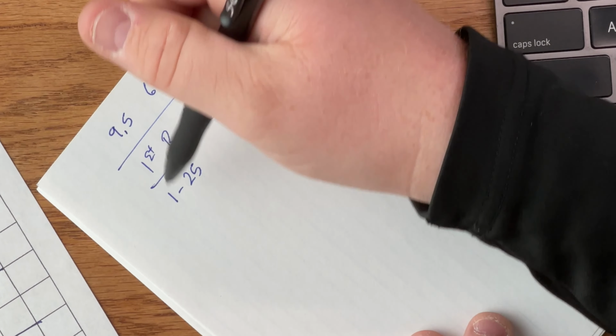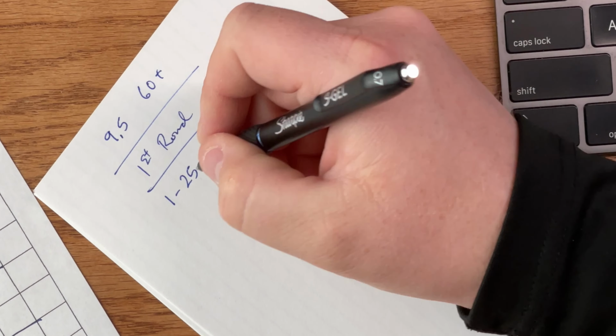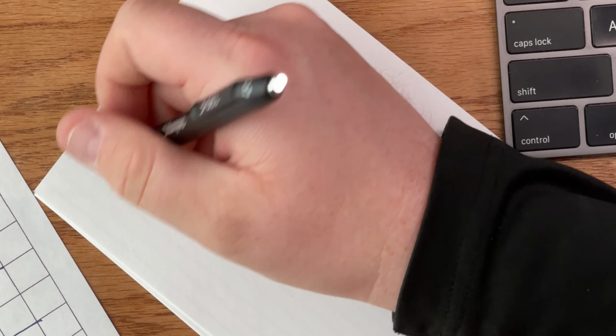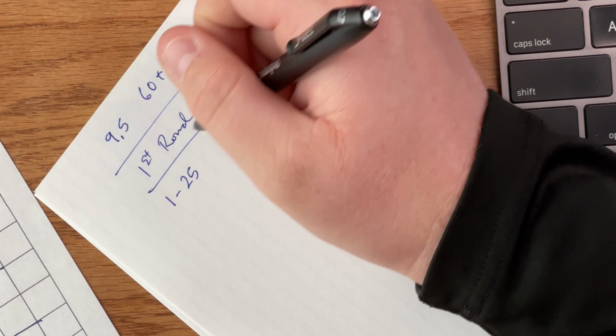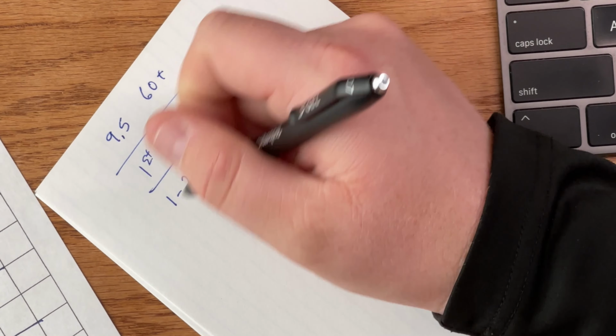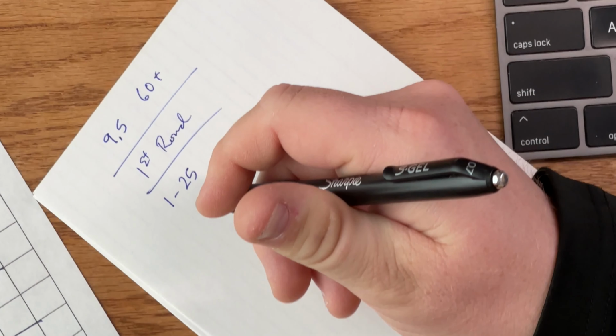So once we send this card 1 through 25, the next card we'll do is 26 through 50. So it'll still be the 9.5 60 plus. It'll still be the first round, and then it'll be 26 through 50, and then we just go until that round is done. So however many teams are in that round, that's how many we would end up doing.